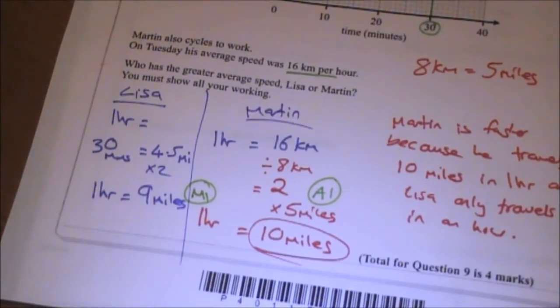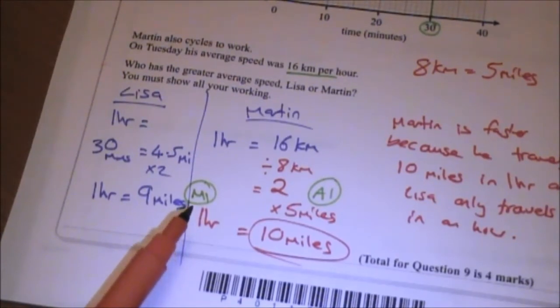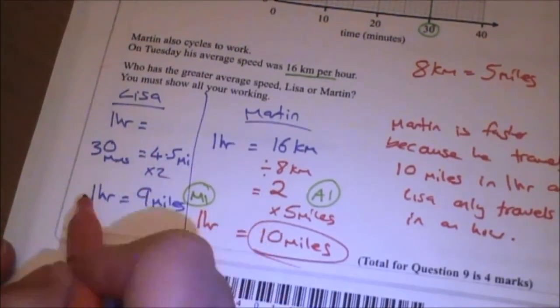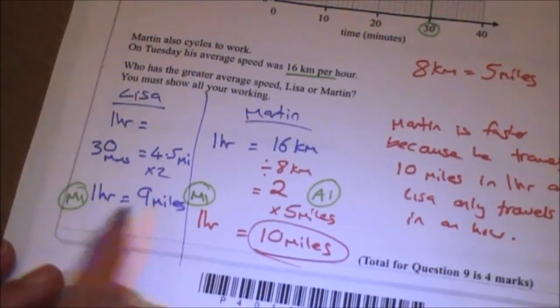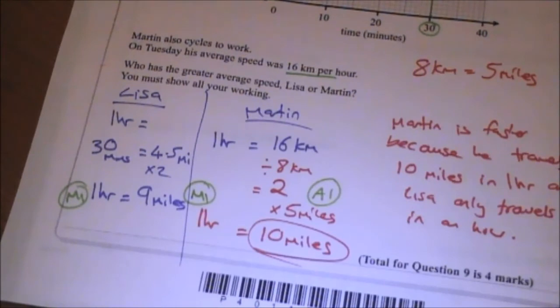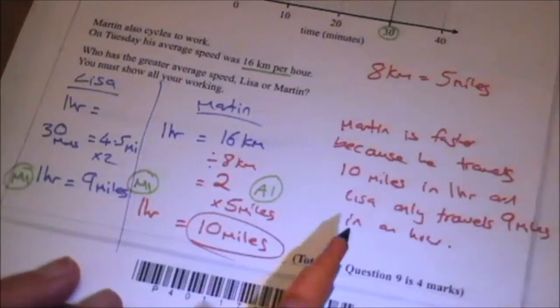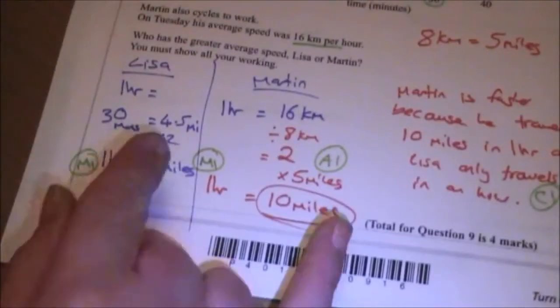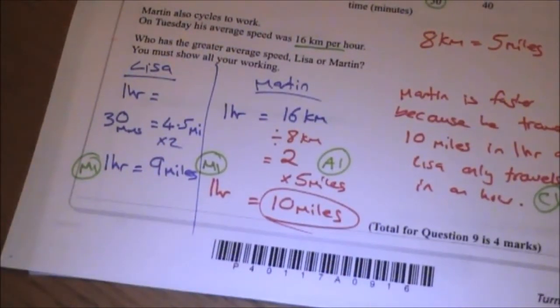That's fine also. So you get 1 mark for converting the time to a comparable amount. You get another mark for changing between metric and imperial. You get another mark for working out Lisa's speed in miles per hour. And you get the final 4th conclusion mark for making your statement based on that comparison.